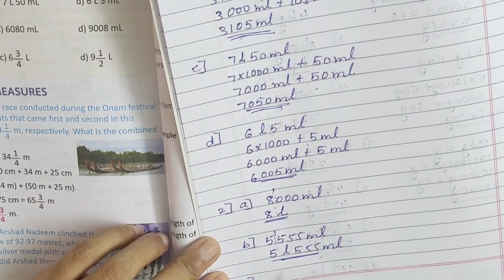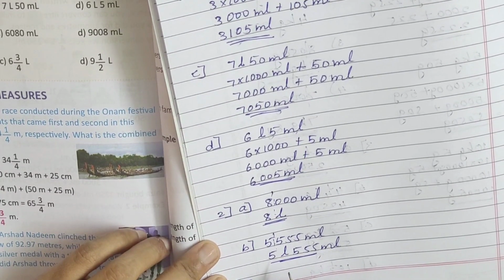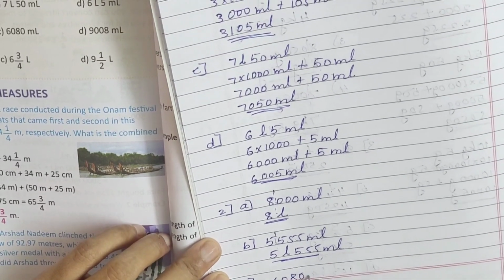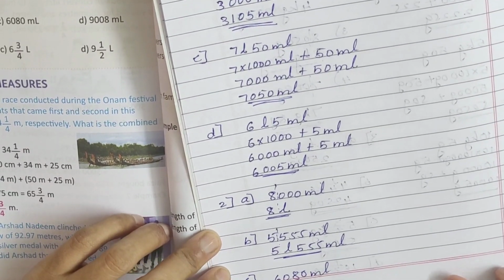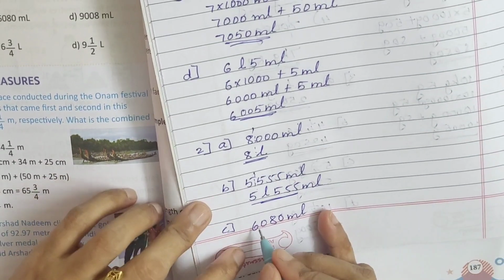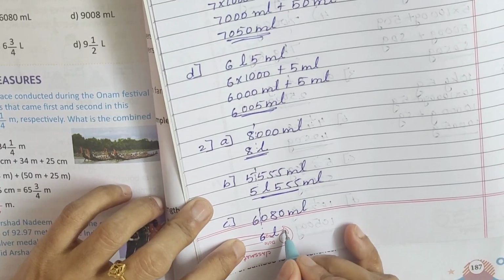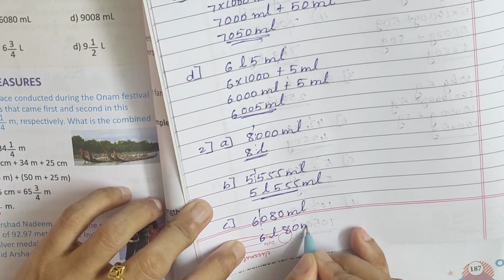C. 6080 milliliter. 6 liter 80 milliliter.